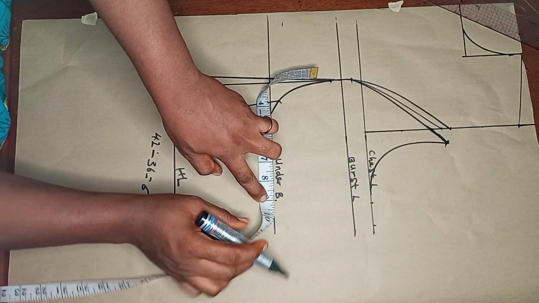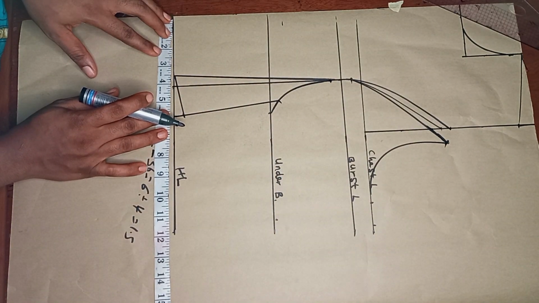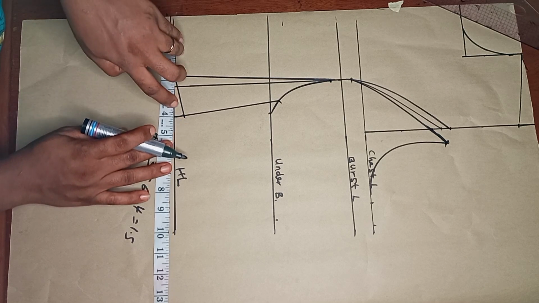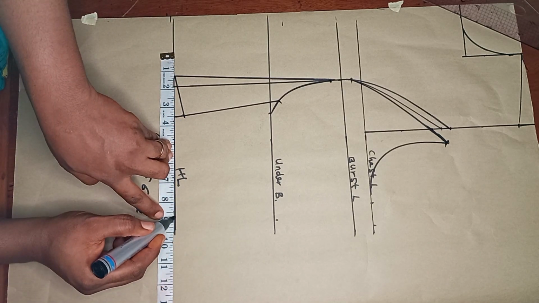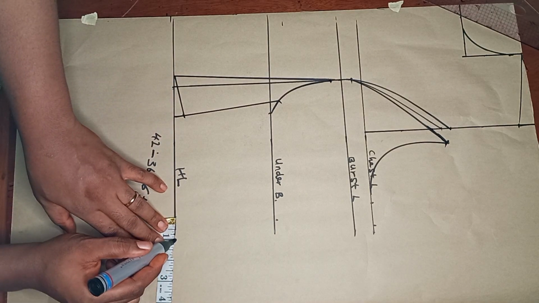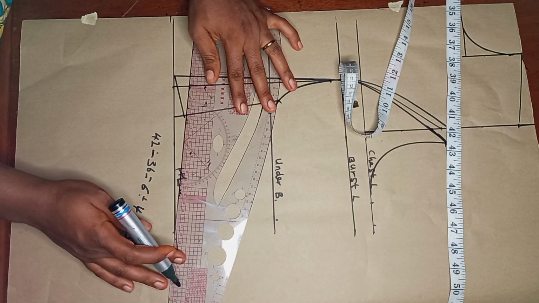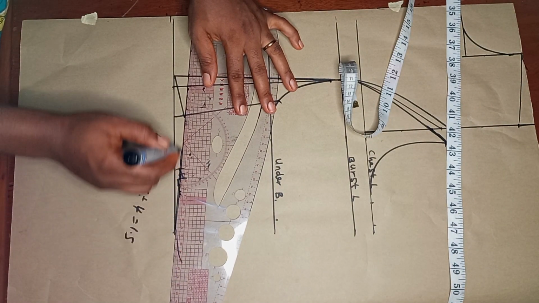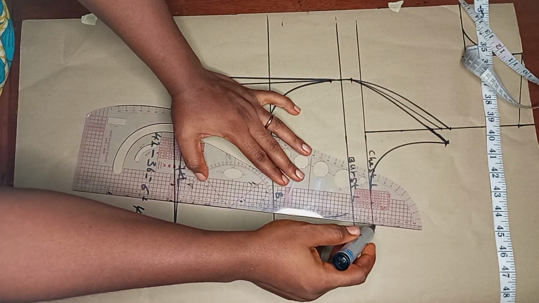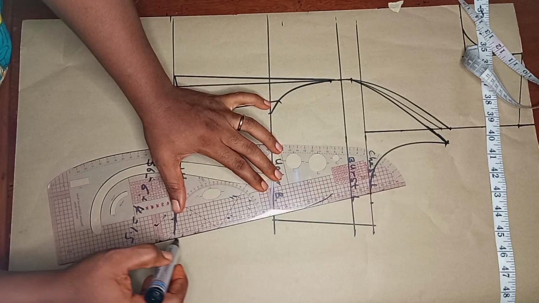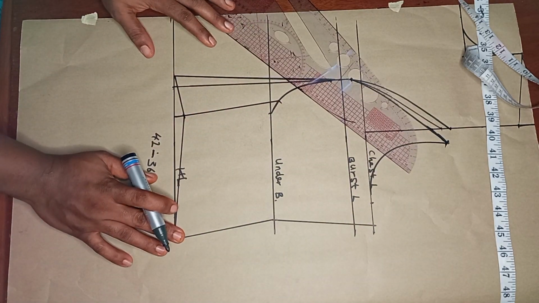Move your tape rule from one dart to the other, excluding the dart, and then you add your necessary allowance. Those are the things you can see me doing now, excluding my dart and then adding my sewing allowance. So after this, now I'll connect this line like so, connect it back to the allowance that I added.